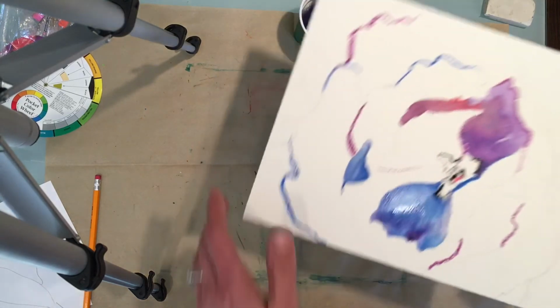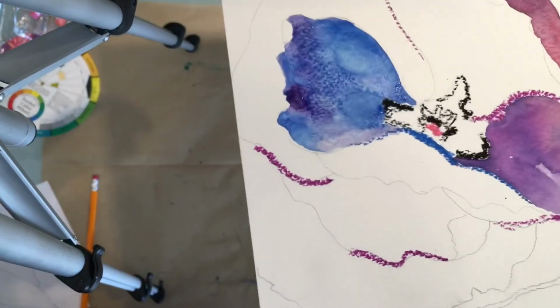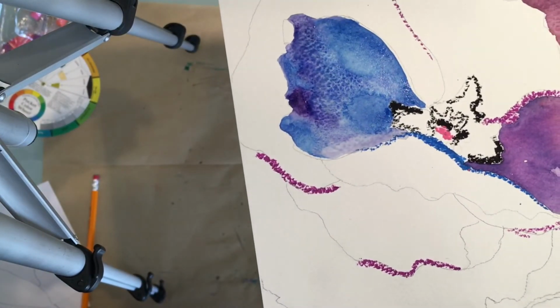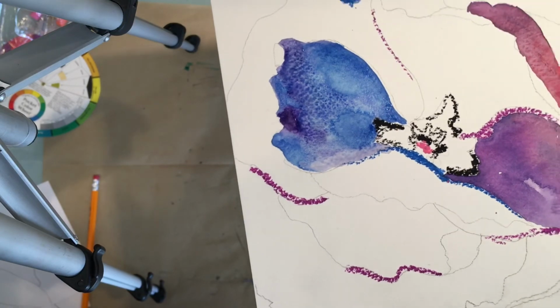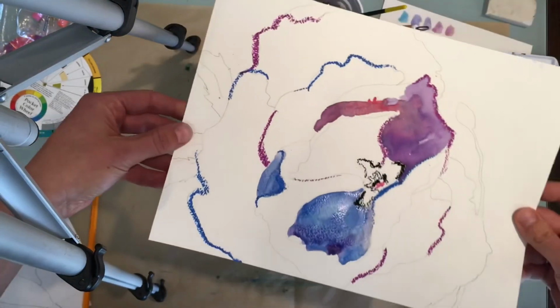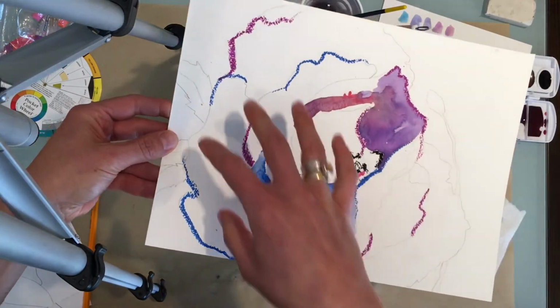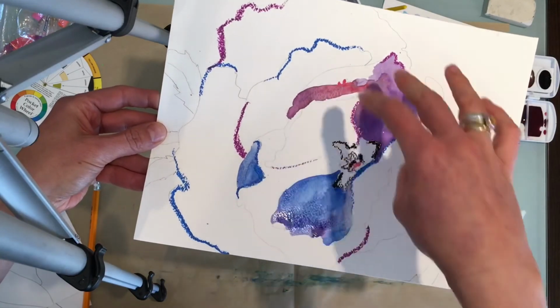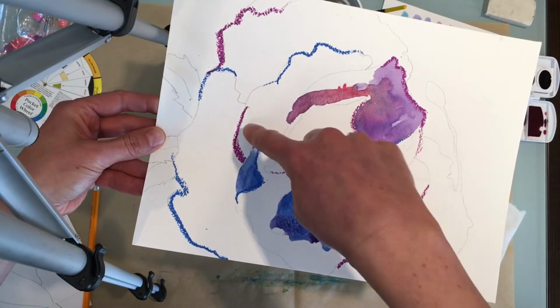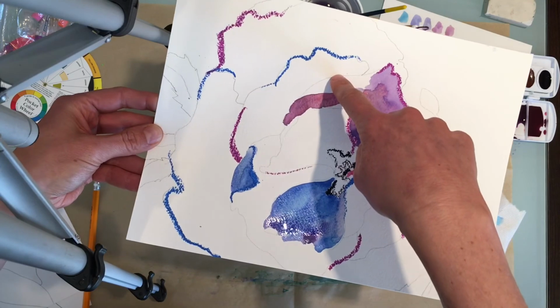I'll give a close-up on that so you can see, again, one petal. Look at all the variation in color. Okay, so you can fill in all of your petals, again, skipping around. So while this is drying, then I'll go to maybe this petal space.